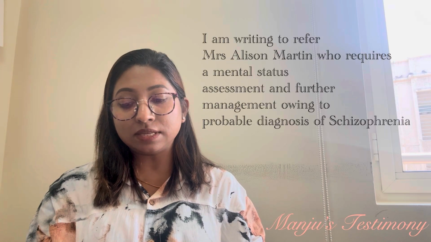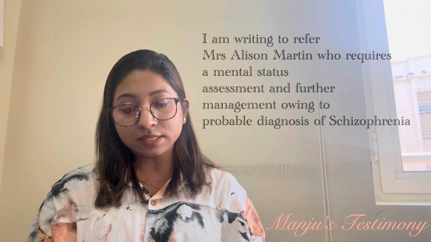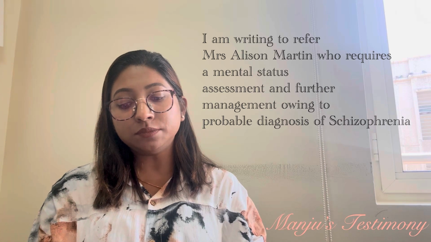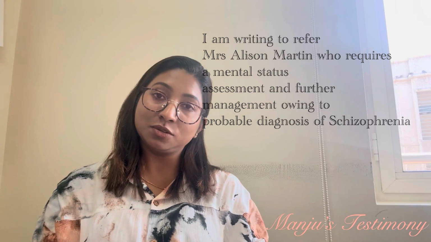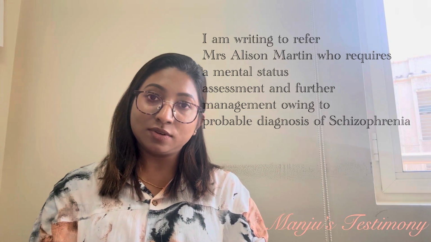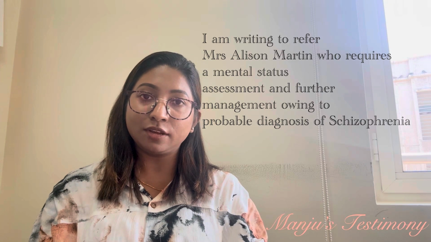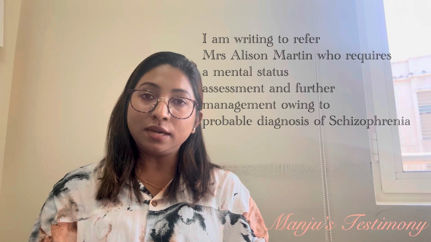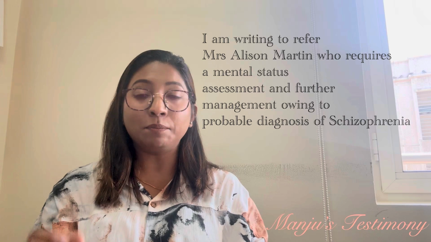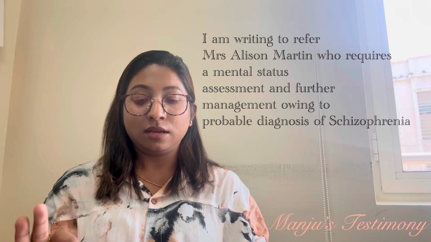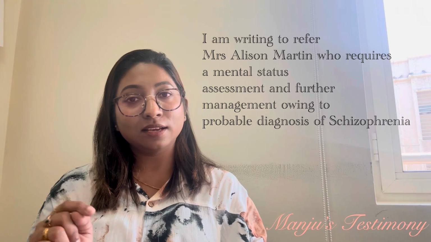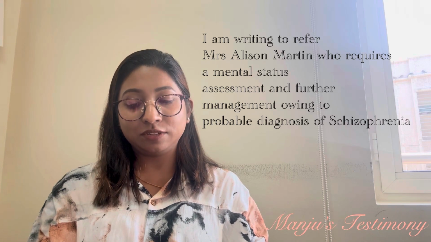First sentence is, I'm writing to refer Mrs. Alison Martin, who requires a mental status assessment and further management owing to probable diagnosis of schizophrenia. This sentence seems good, right? And we cannot easily find out a mistake from this sentence. But here we have a major mistake. If you can find out the mistake, comment right now. Let's find out the mistakes.